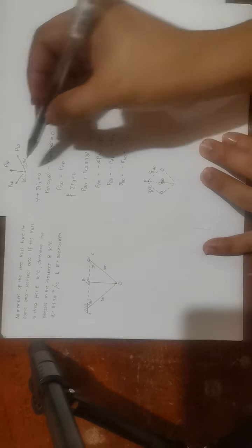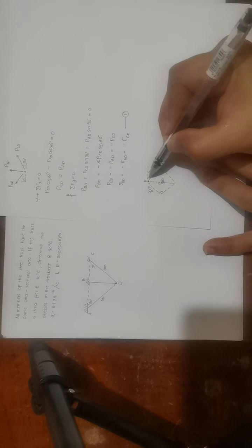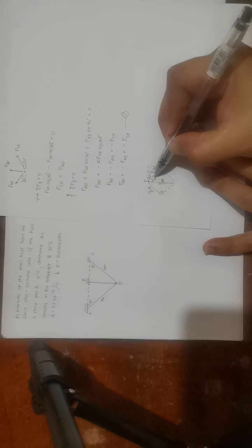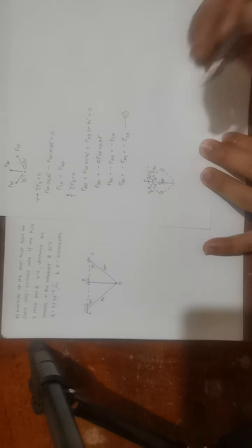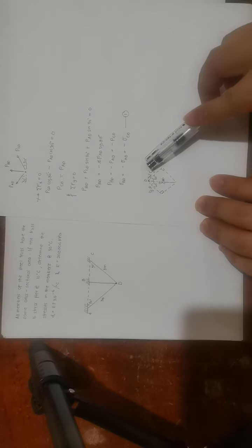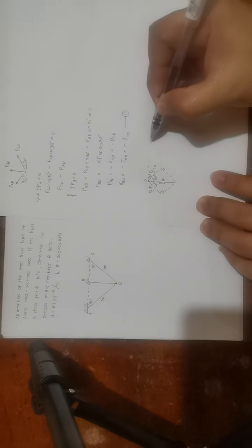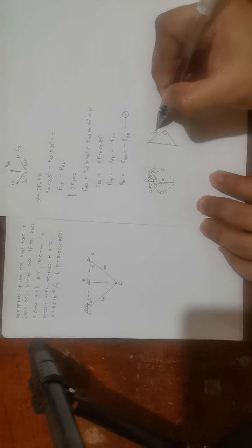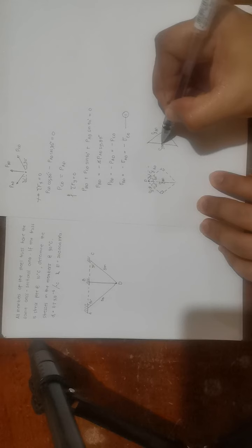So, this is kanina, in respect to this axis, ito ay 30 degrees. So, ibig sabihin, ito ay 60 degrees. Mapapansin natin. Okay, so simplifying, i-relate natin mismo yung mga deformations natin, using this right triangle. Palakihan lang natin. This is deformation of AD, deformation of BD.